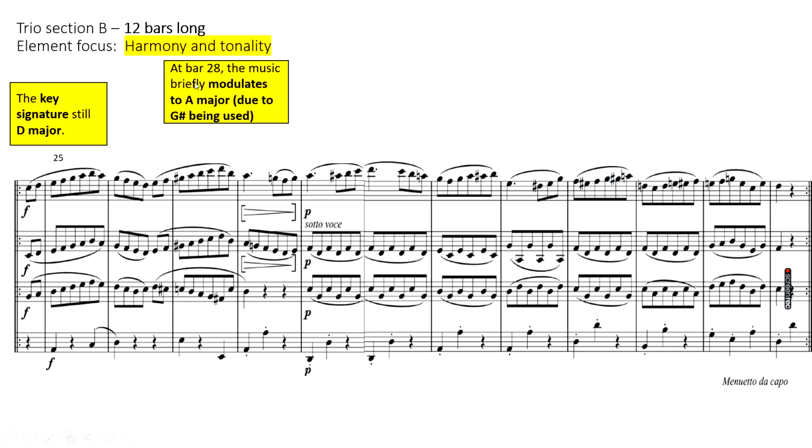At bar 28, the music briefly modulates to A major. This is due to the G sharp, which we can start to see crop up there. This is hinting at it being A major. So when we come to bar 28, which is just there, we're in A major. So we've briefly changed key. However, when you come to bar 29, which is just here, we've gone back to D major. So that's something to note. We're going to just analyse this section to start with, looking at the chords. So we're going to understand what the chords are here.